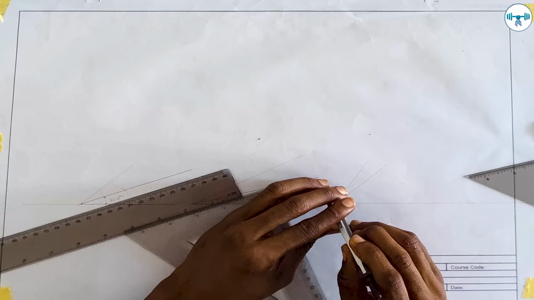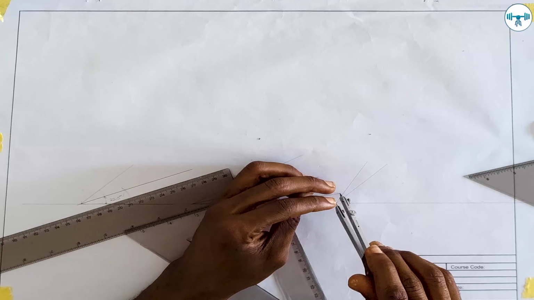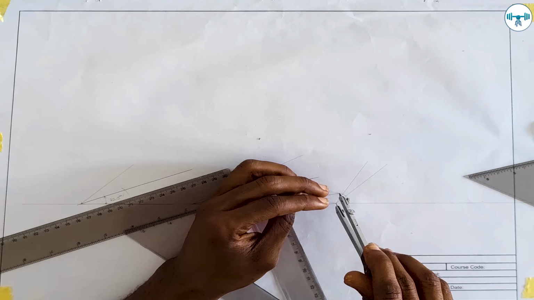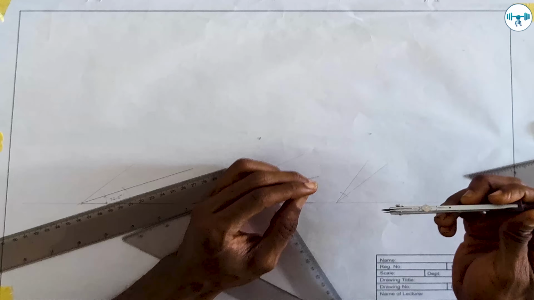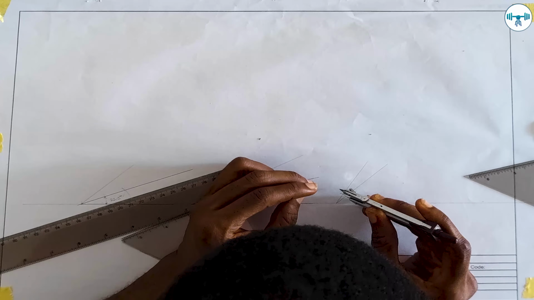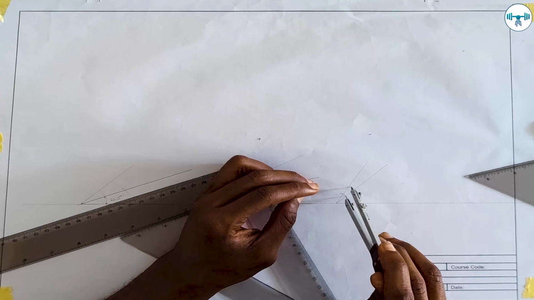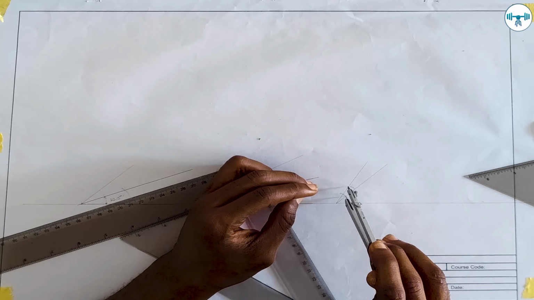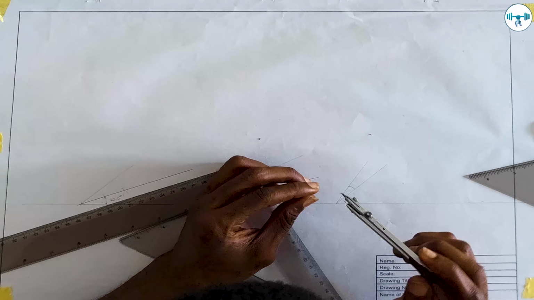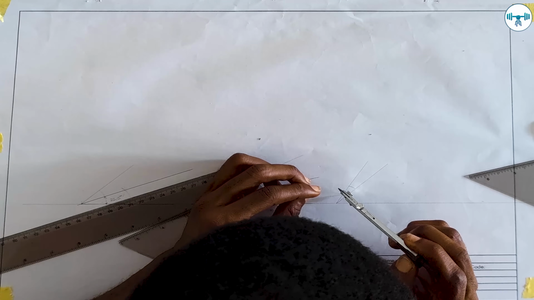So I've drawn my 60 degrees, I've drawn my 45 degrees. Now I'm trying to bisect. Don't get it confused here. I'm not bisecting the 60 degrees. I'm not bisecting the 45 degrees. I'm bisecting the 15 degrees that's in between the 60 degrees and the 45 degrees. So that's what I'm trying to do now.